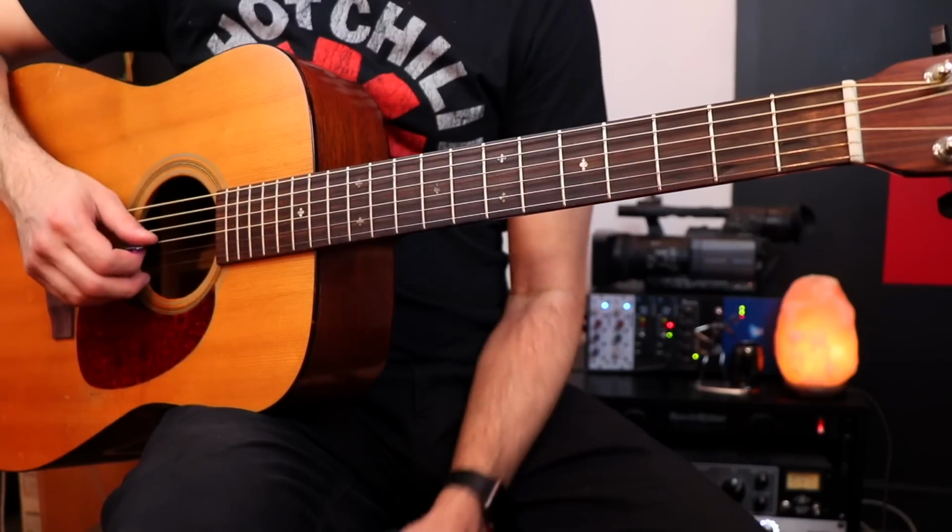Okay, let's go to another key now. Let's go to the key of G. So we could start off with open G. And I want you to play on the 3rd string all the way up to the 12th fret, the major scale. So figure it out. Remember the formula: whole, whole, half, whole, whole, whole, half. 2 wholes and a half, 3 wholes and a half.